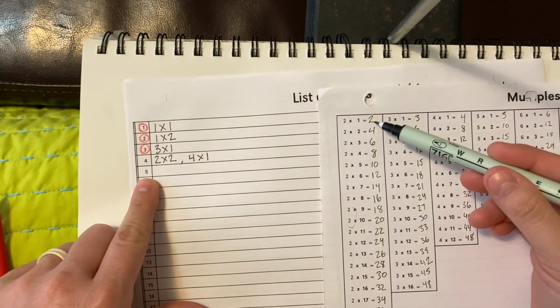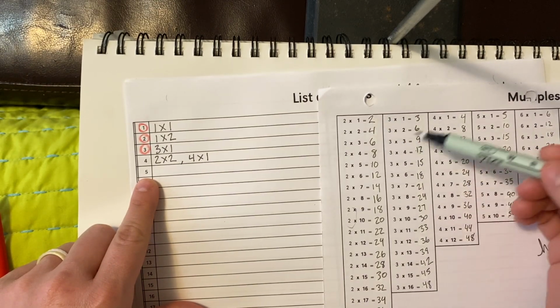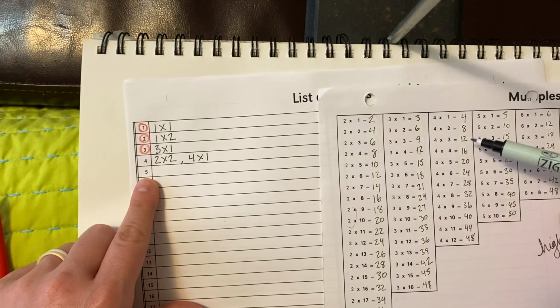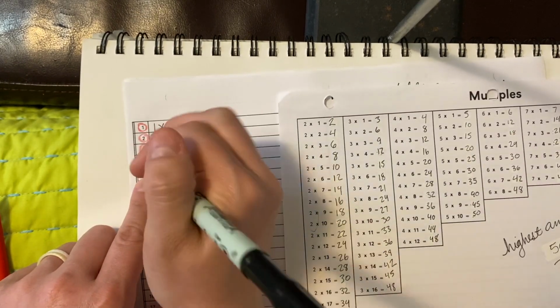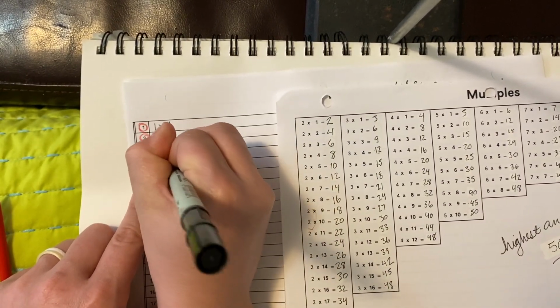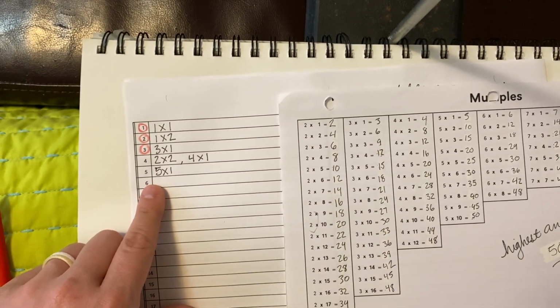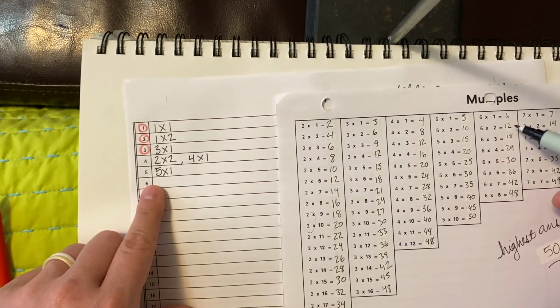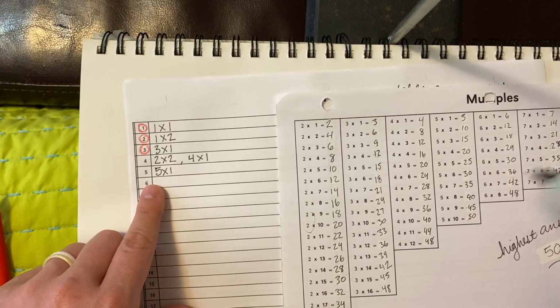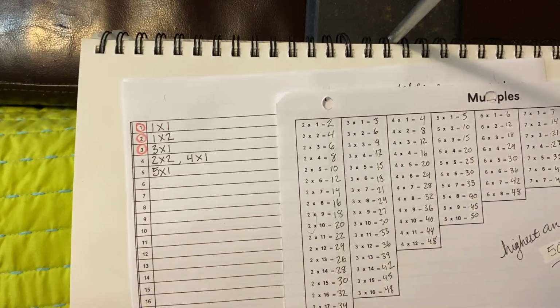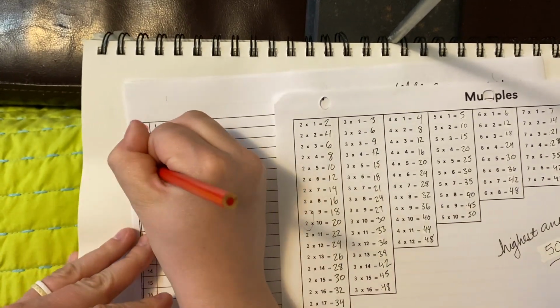5. So 2, 4, 6. So no 5s there. 3, 6, 9. No 5s there. 4, 8, 12. There's no 5s there. 5. Oh, here's 5. 5 times 1. All right. 5, 10, 15. No more 5s. 6. Well, 6 is the lowest number here. And 5 is lower than 6, so we know we're not going to find any 5s here. So 5, this is the only way. The only way that we can do it.